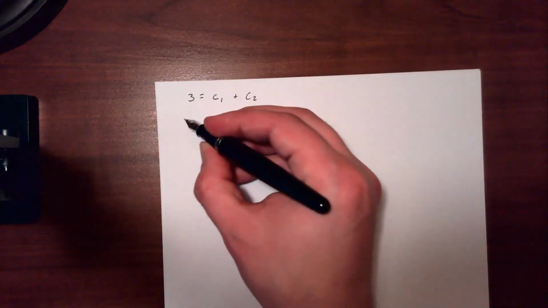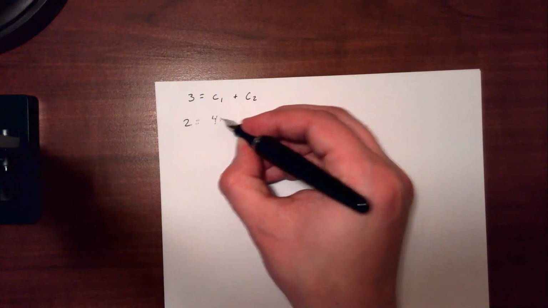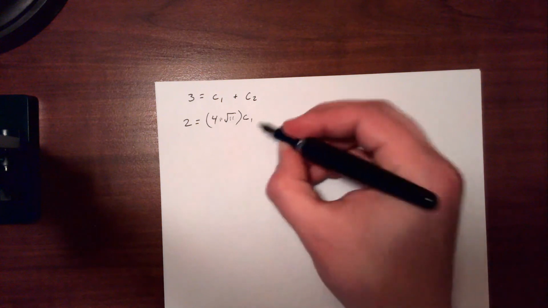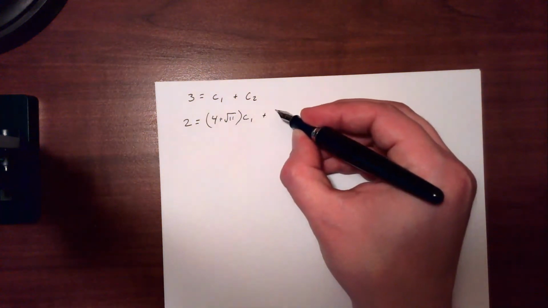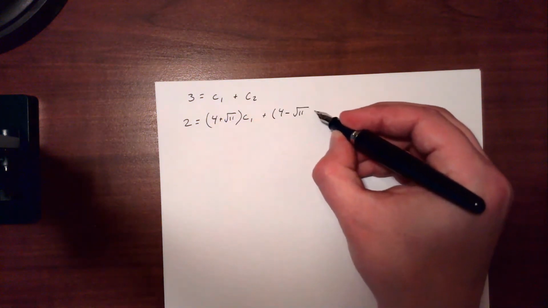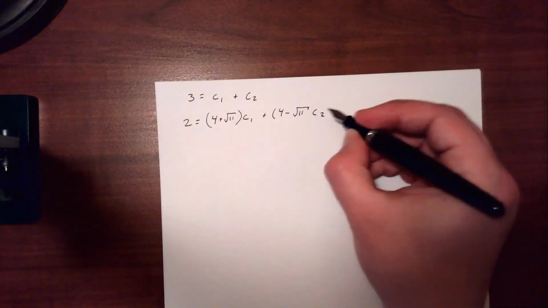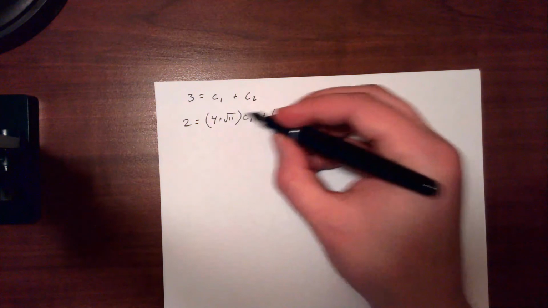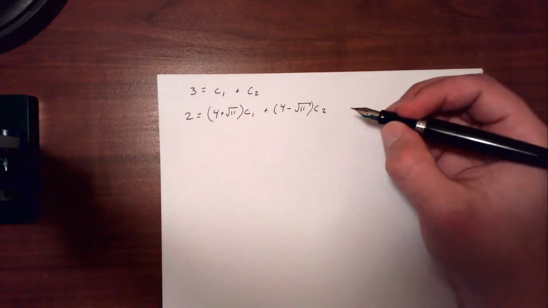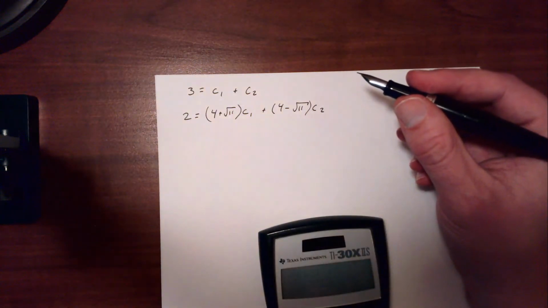Now for the y prime, we're going to have 2 equals, and it's just going to be 4 plus square root of 11 c1 plus 4 minus square root of 11 c2. Well, unfortunately here we have these rather ungainly expressions, the c1 and the c2 involving the 4 plus the square root of 11 and the 4 minus the square root of 11.